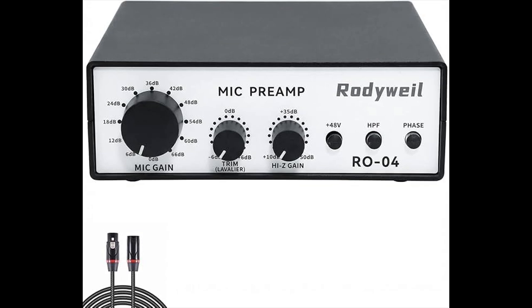Here are the recordings. This is the radio with no equalization.